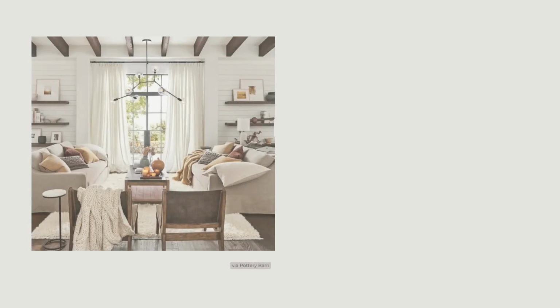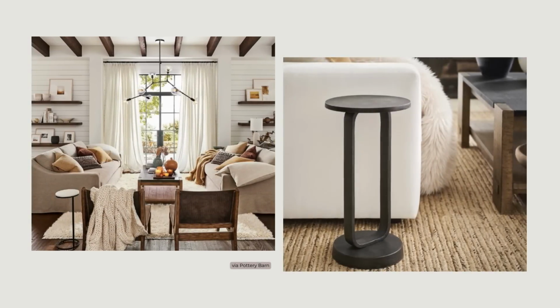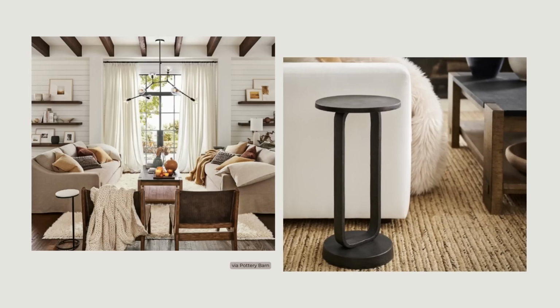Side or drink tables, while not mandatory, can add a beautiful decorative touch and provide a place for drinks or a book. And they look great paired up with a single chair so that it doesn't look too lonely.